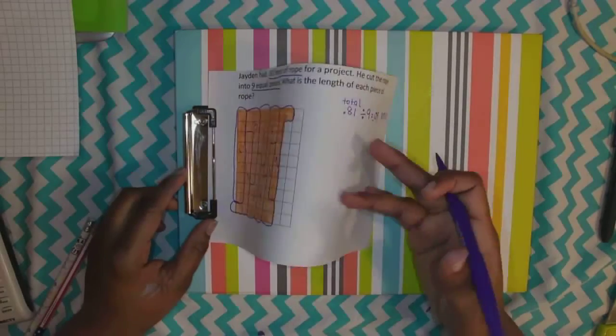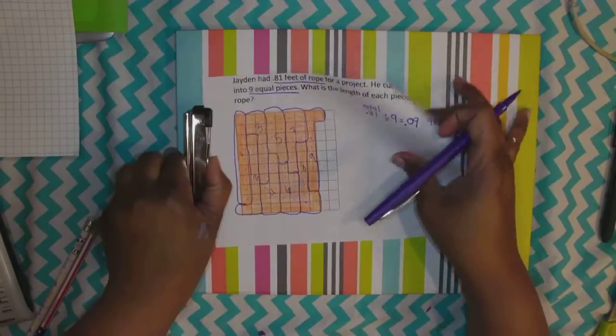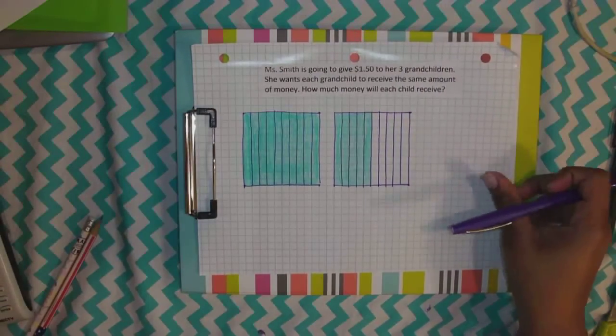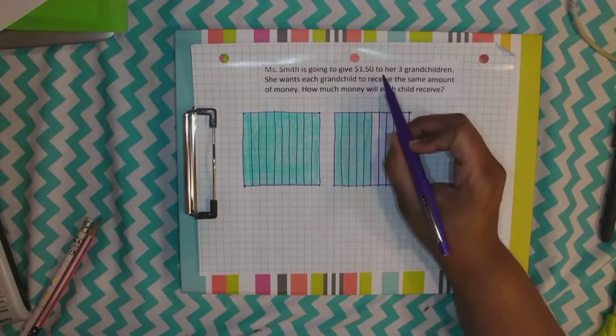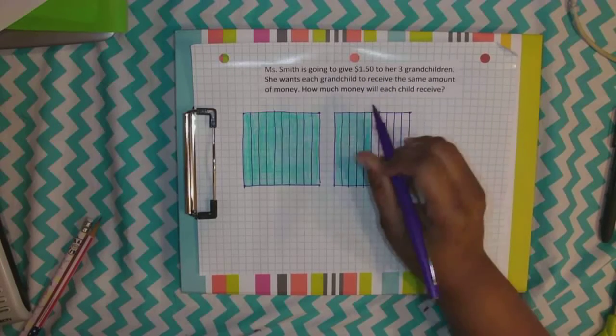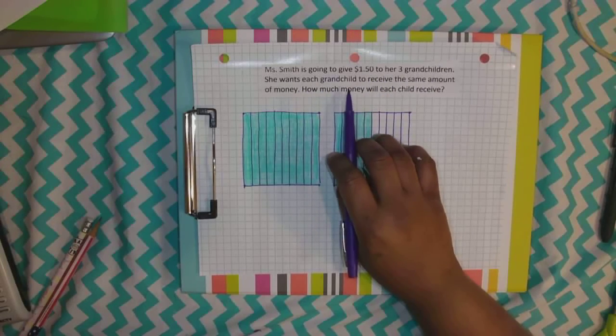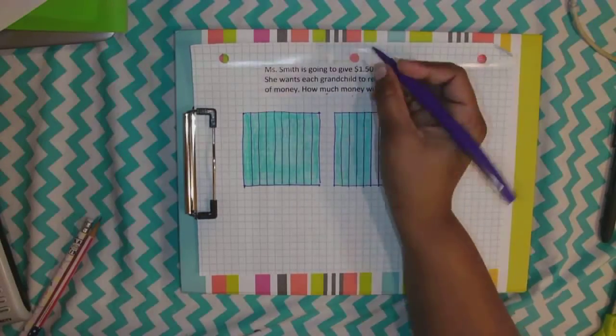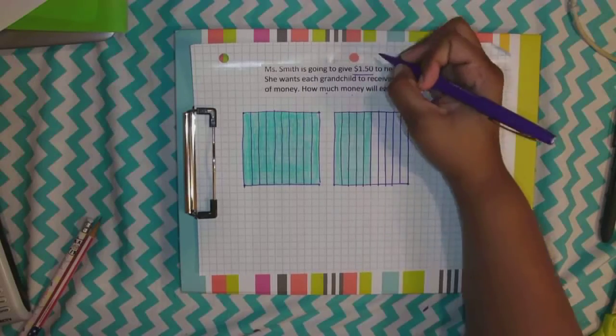Now let's do one where we have a whole. So I'm going to change my problems out. Mrs. Smith is going to give $1.50 to her 3 grandchildren. She wants each grandchild to receive the same amount of money. How much money will each child receive? Well, I know she has $1.50.